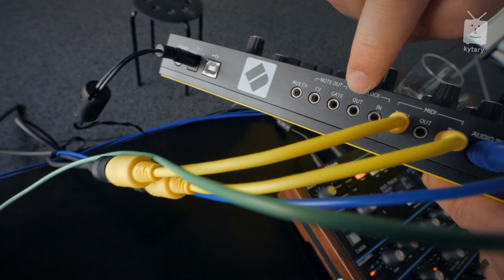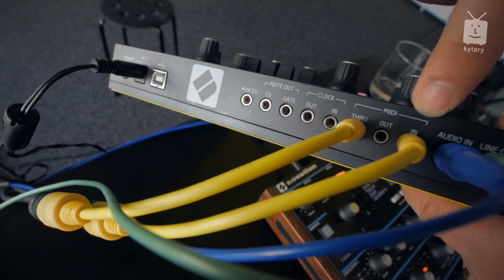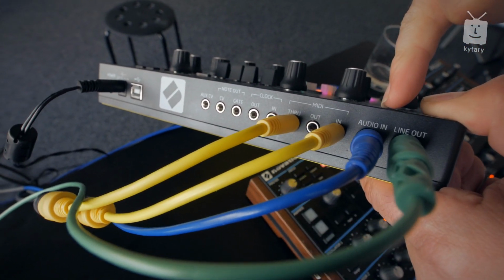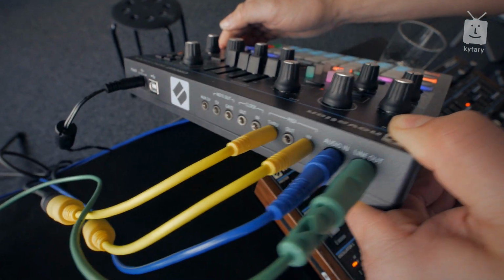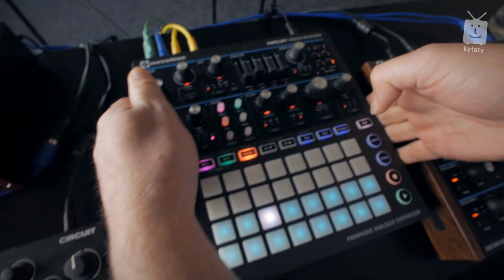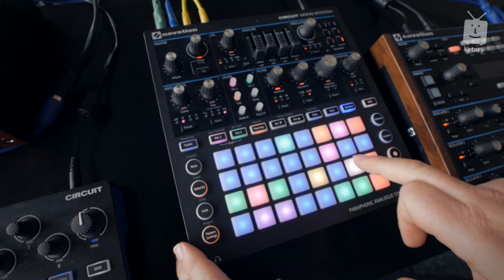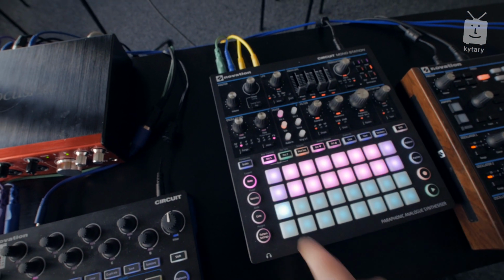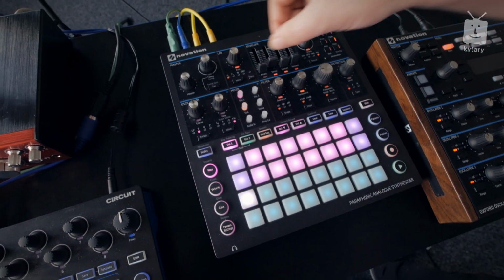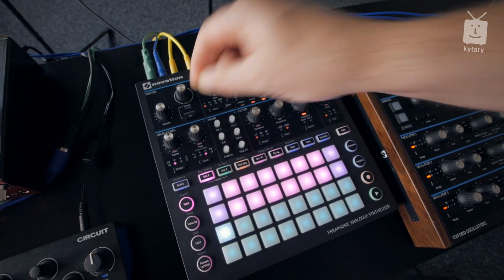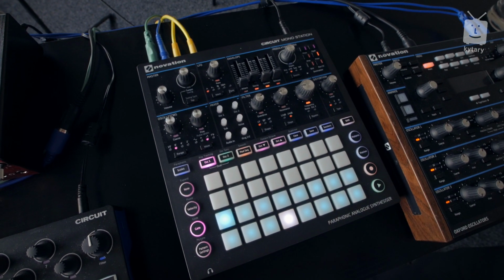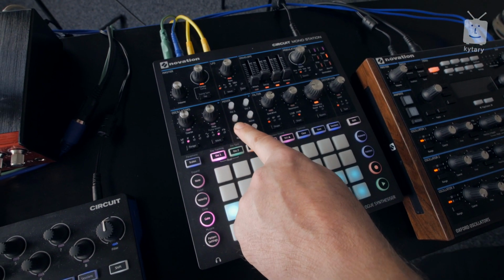On the back as well, just to finish off, we have clock out and in, MIDI in, out and through, and finally on this one we have an audio input. And that's the last thing I'll just quickly demonstrate to you because it's one of my favourite features on the Mono Station. So I'm going to go for an empty session again, and now I'm going to put a note here, and I'm going to turn down the oscillator so we don't hear anything. But what I will do is turn up the audio in.